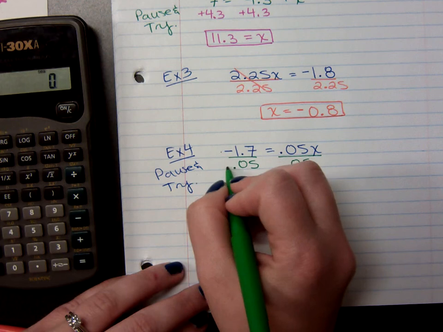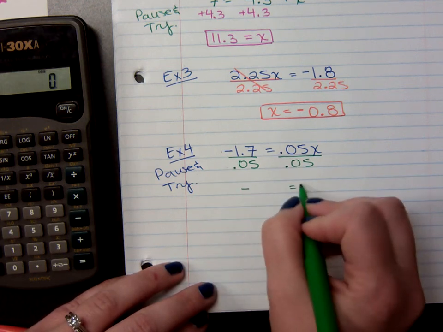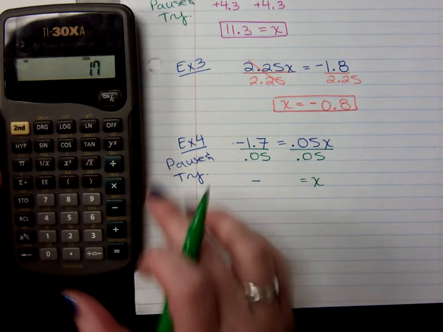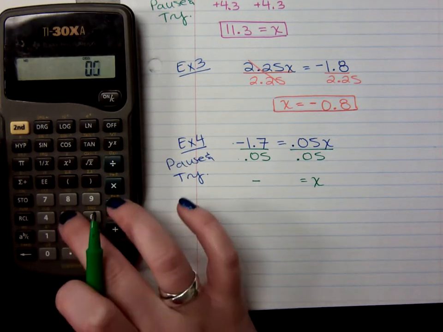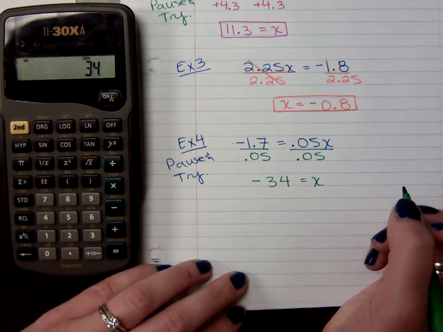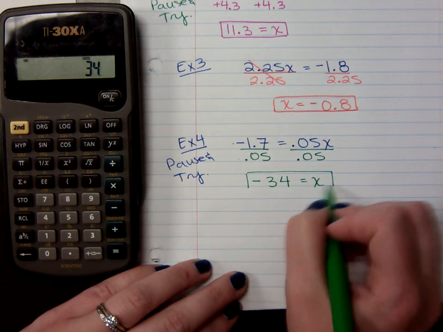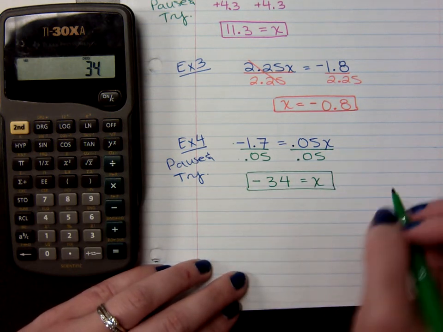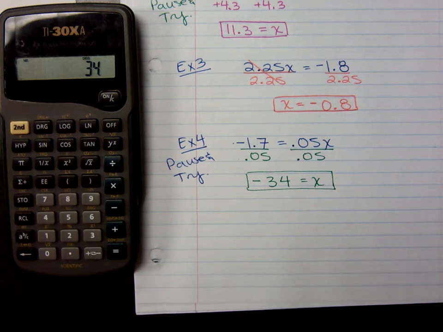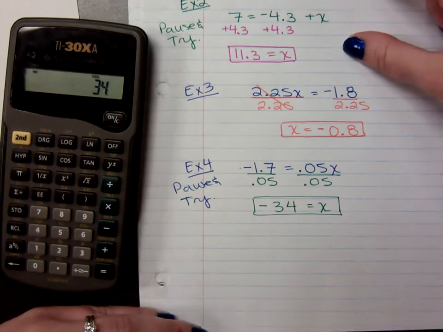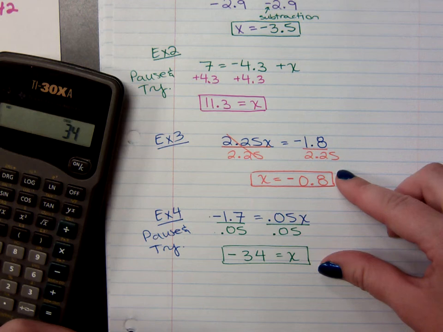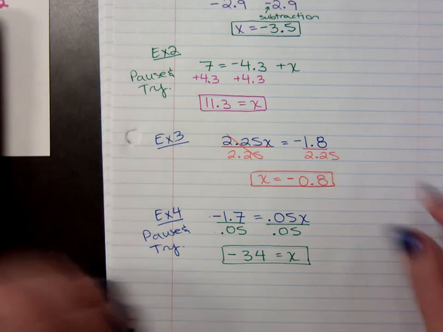Again, a negative divided by a positive is going to give us a negative result. Be careful when you type this in. 1.7 divided by 0.05. You should get negative 34. So sometimes they work out to integers. Most of the time they work out to decimals. And if you have to round, you'll just round as requested. Alright, so we're going to put this step of adding and subtracting together with this step of dividing, just like we did in chapter 2. So let's look at a couple more examples.